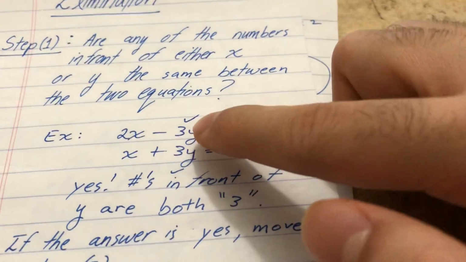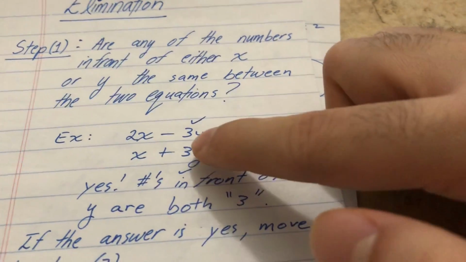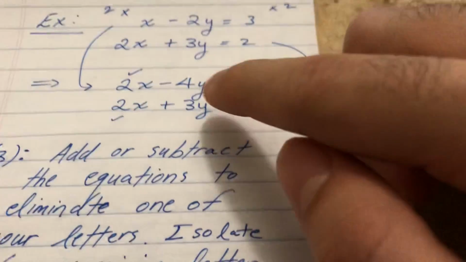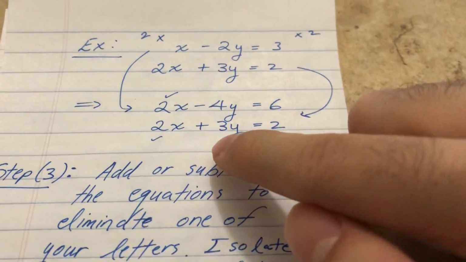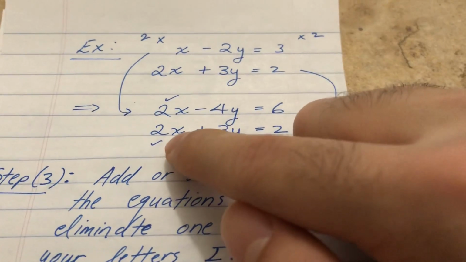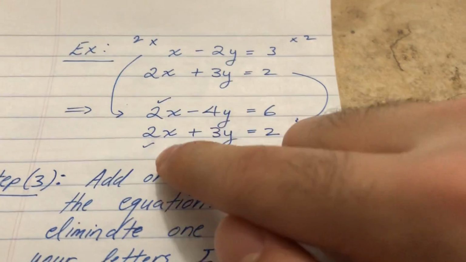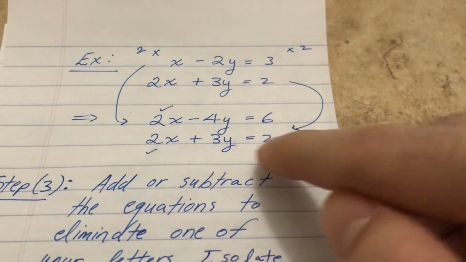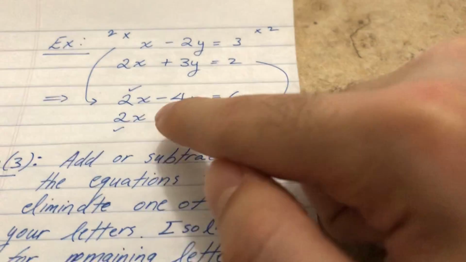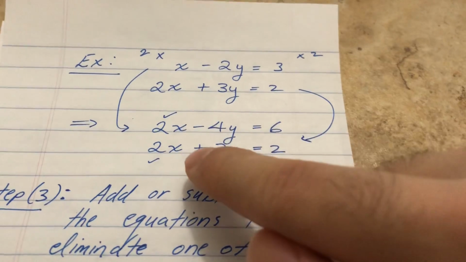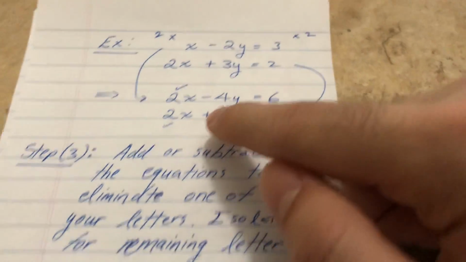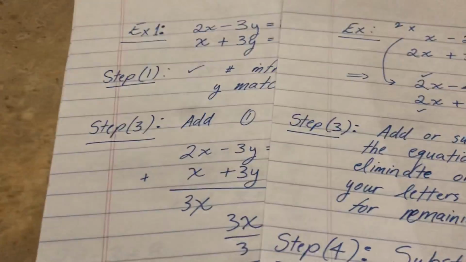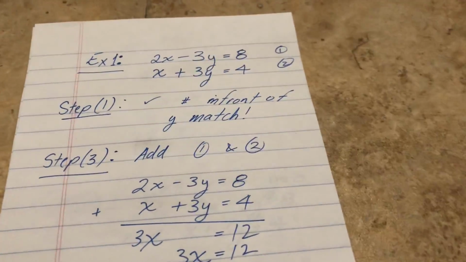In the previous example, I added the two equations, and my y variables canceled. In this example, if I were to add these two equations, my x variables would not cancel each other. I'd get 4x minus y equals 8. Instead, what I'm going to do is subtract the equations in order to eliminate the x. And I know this might sound confusing, but we'll do some examples together. Like I said, once you understand the process, you're good to go.